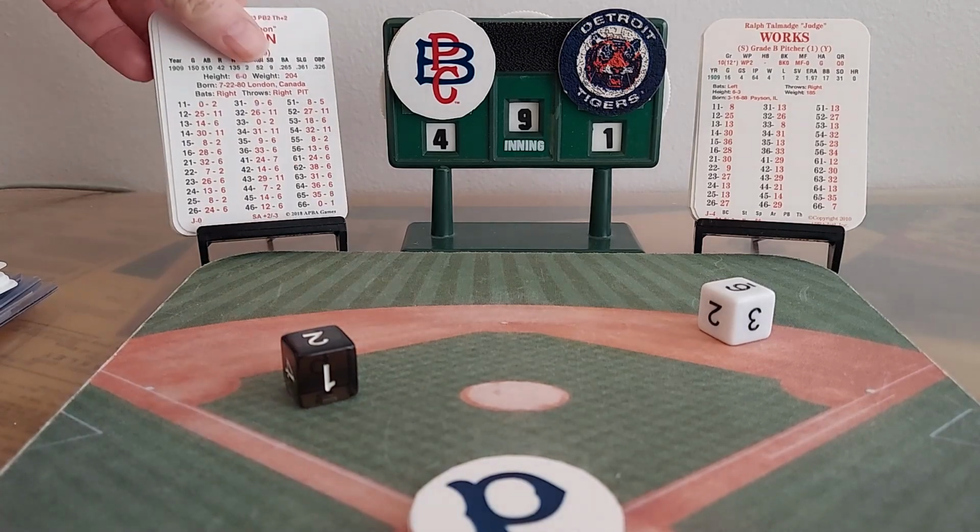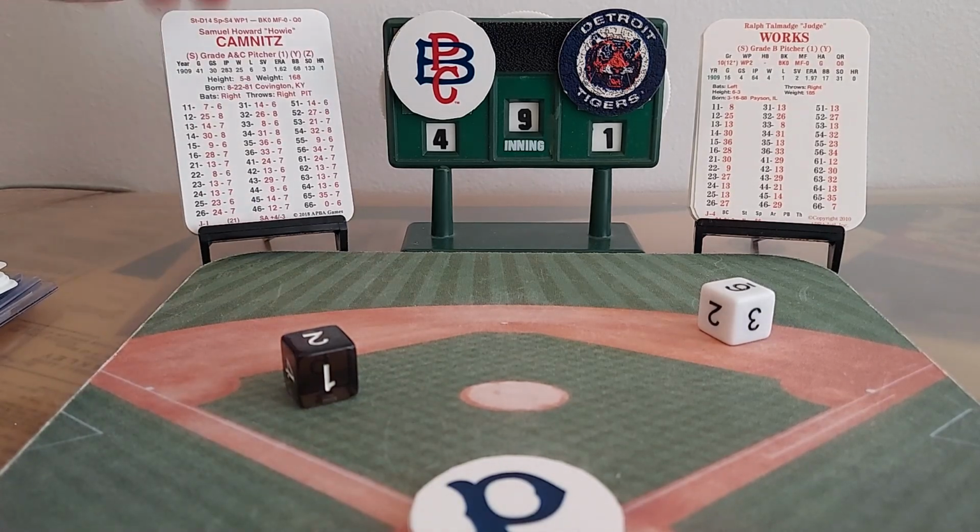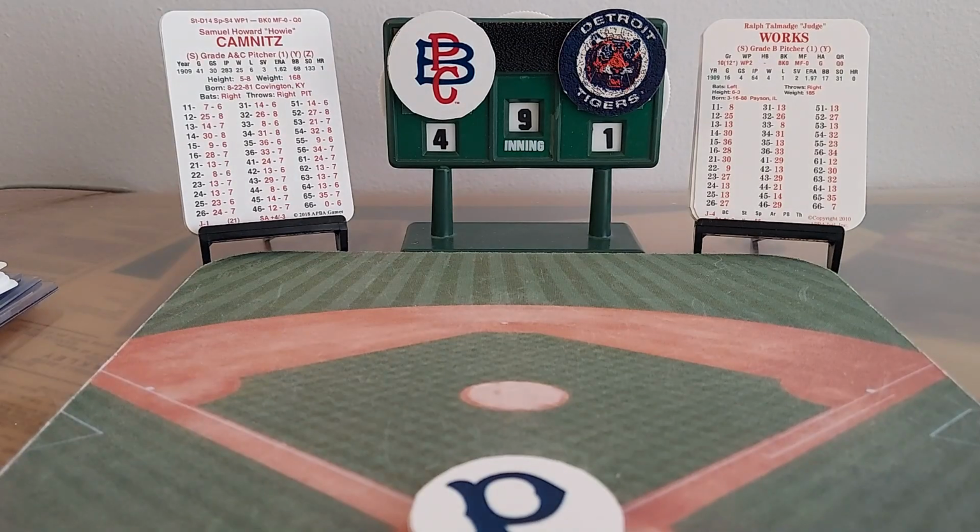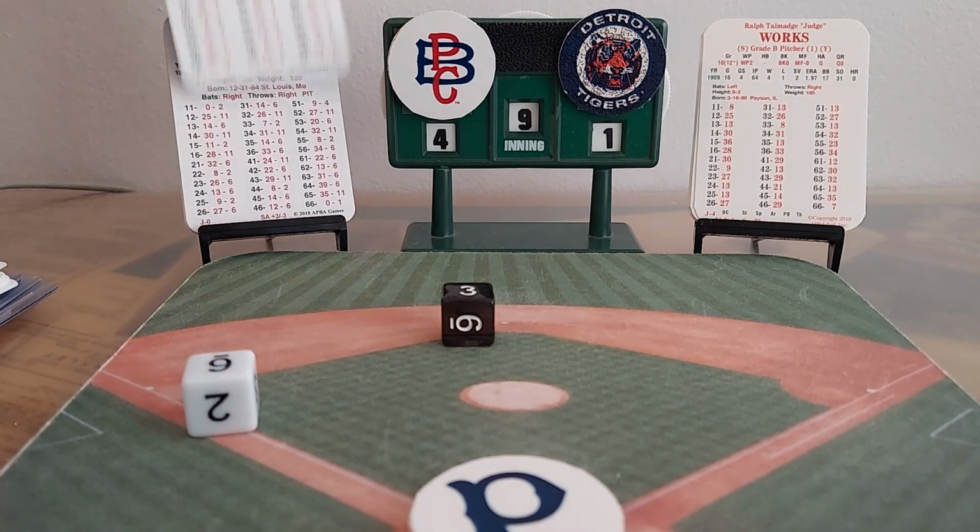Throw to Tom Jones at first. Gibson's out. Howie Chemnitz is going to stay in and pitch the 9th inning for Pittsburgh. He comes up to the plate. 36 is a 33. Strikeout caught looking. 2 outs.